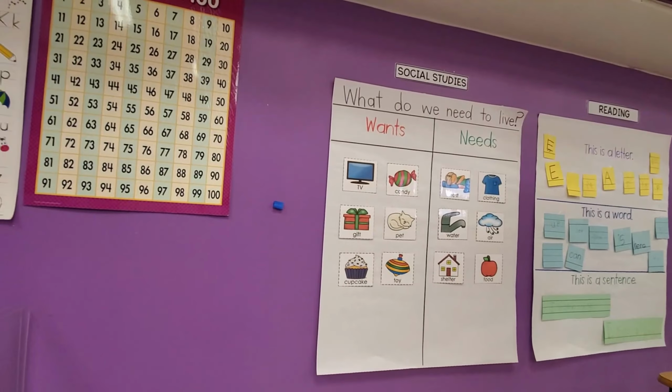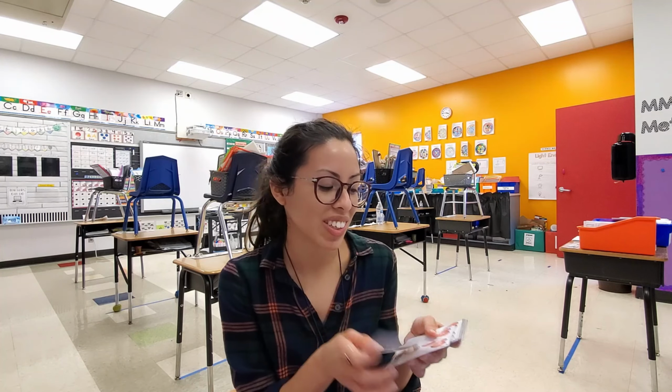I use masking tape. Masking tape is your best friend when you are a teacher because it's inexpensive and it's just super easy to take on and off. Before I put the cards up tomorrow, I'll make sure to actually review the words. Tomorrow is going to be a CVC scramble, so I'm wondering how they'll do with the scramble.